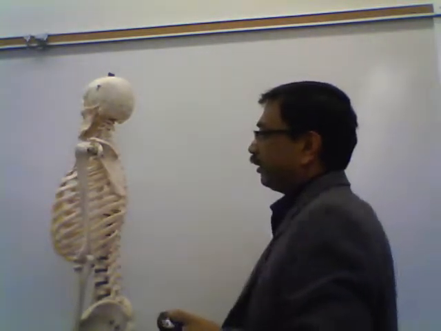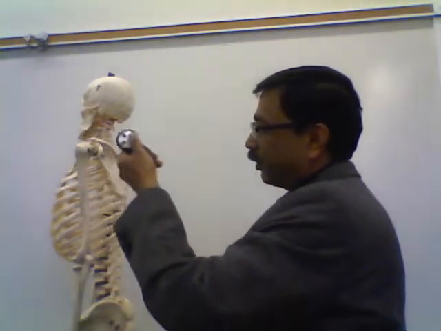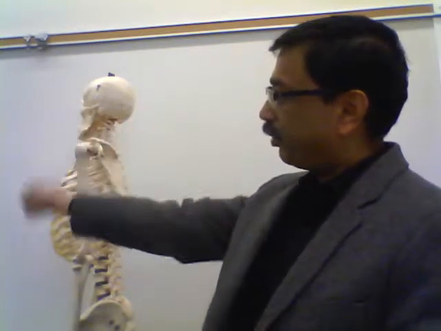Here you can see the front and back. So you can see the coronoid process, and in the back you see the olecranon process. Okay, olecranon process goes into the olecranon fossa when you extend your forearm.